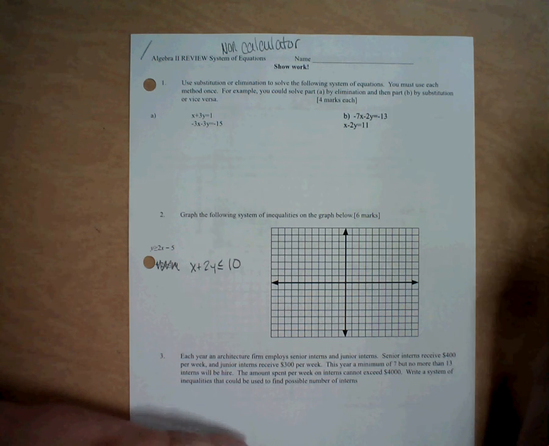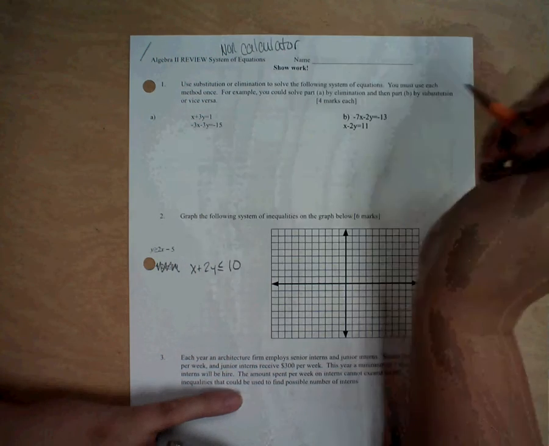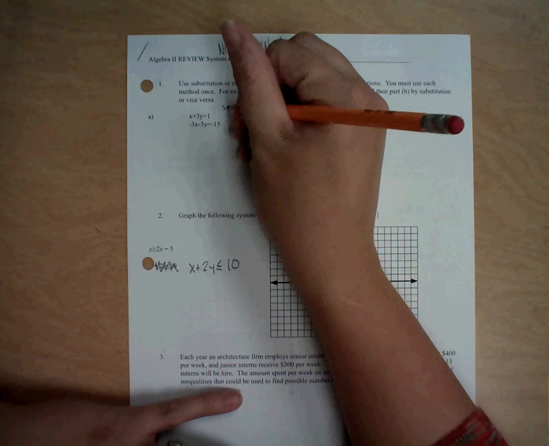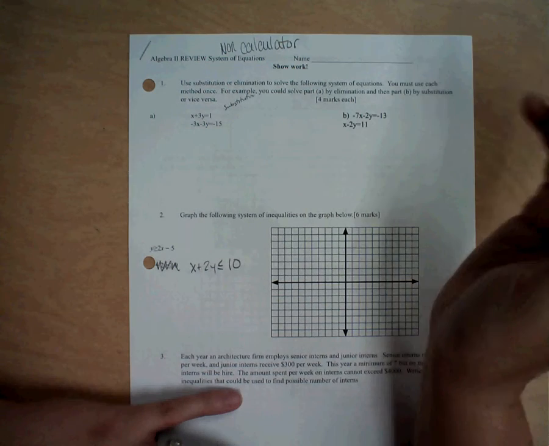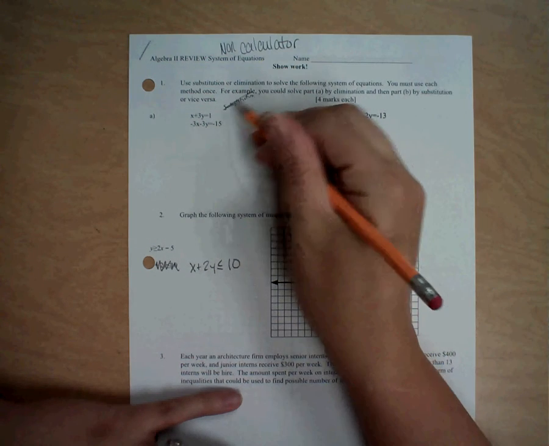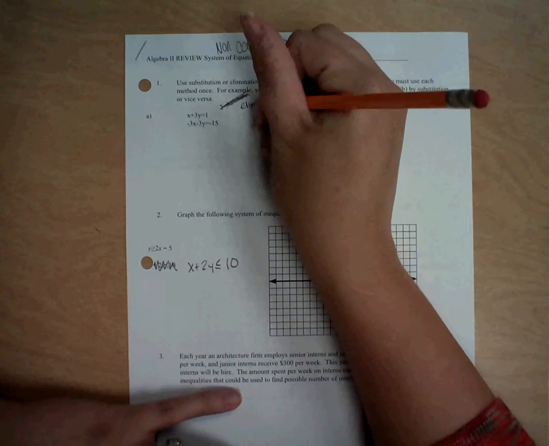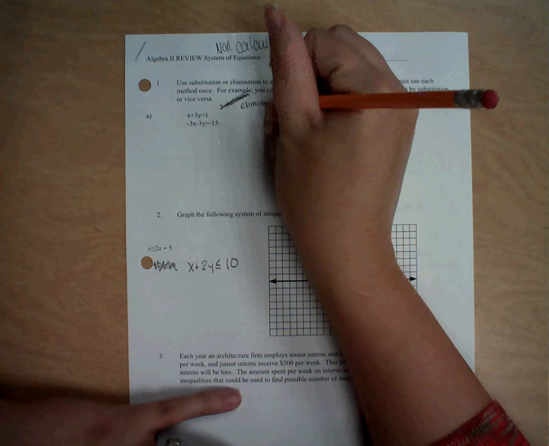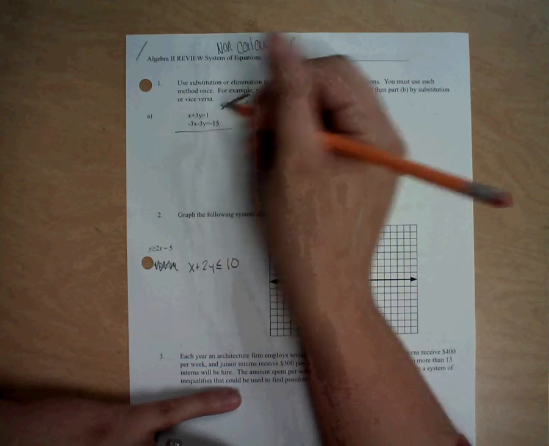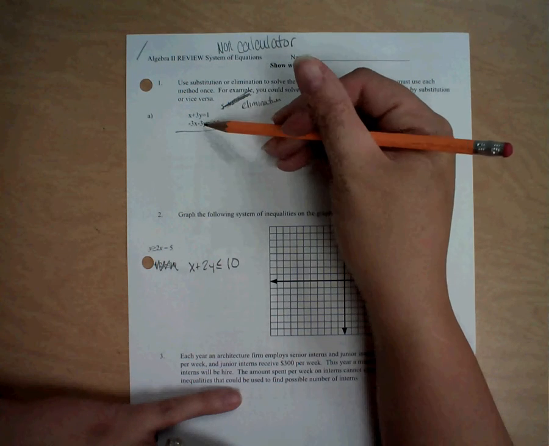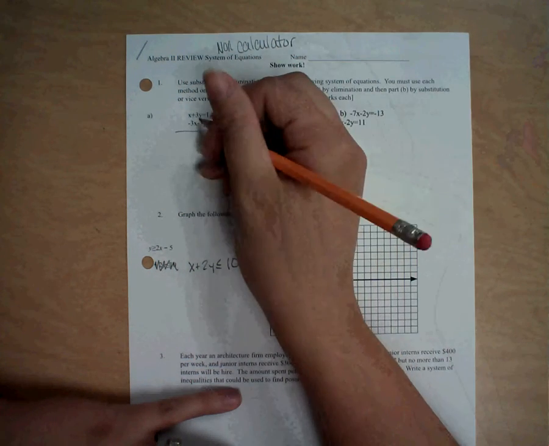I'm going to choose to solve part A using substitution because I believe I can easily. Actually, I'm going to solve part A using elimination. They're both pretty simple. I'm just going to choose elimination right here because whenever I add these, my 3y right here is positive, my 3y right here is negative. The 3y's will cancel out.